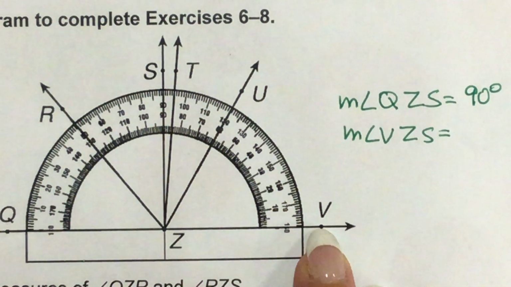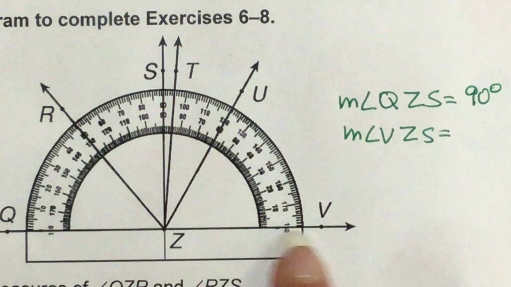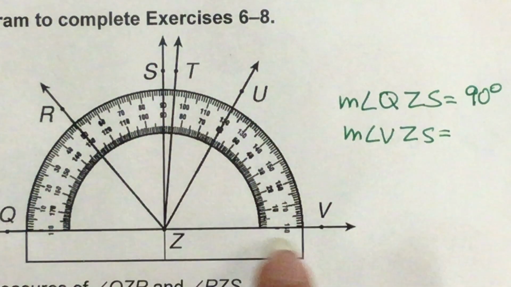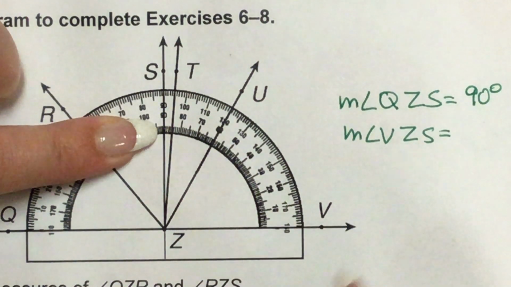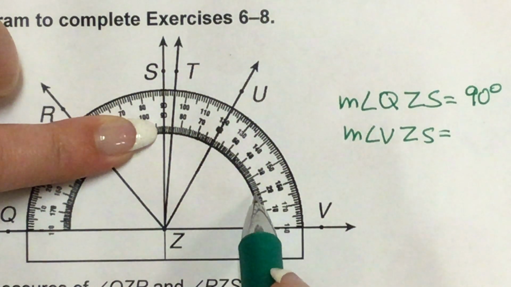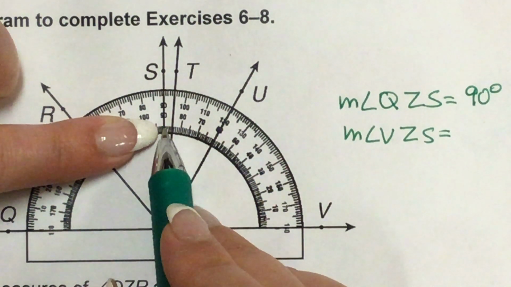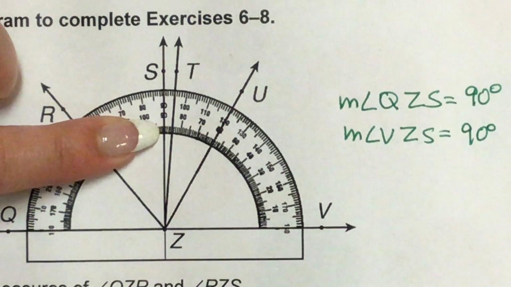So V is here, Z, S. Okay, so that's nice. This is on 0. So when the 0 is on this side, we're going to use the inner numbers to count. We're going to go all the way right here to where S is. So that would be 10, 20, 30, 40, 50, 60, 70, 80, 90. All right, so that one is 90 as well.